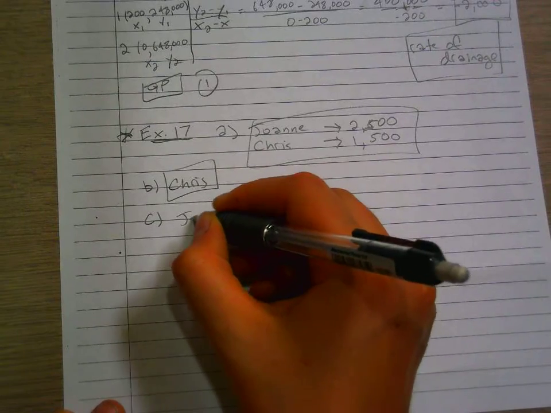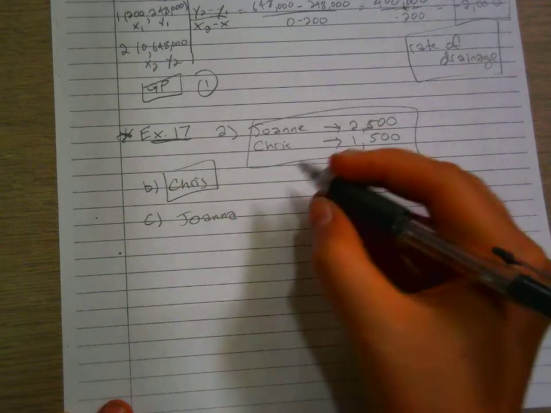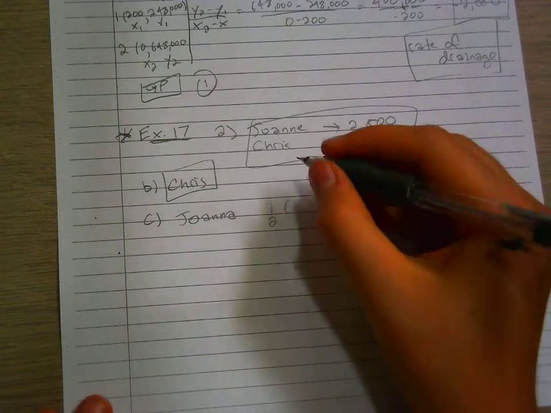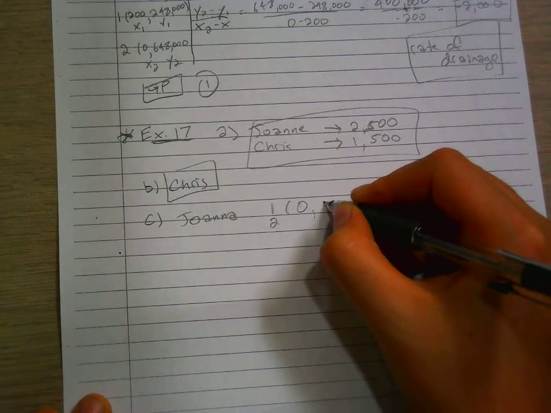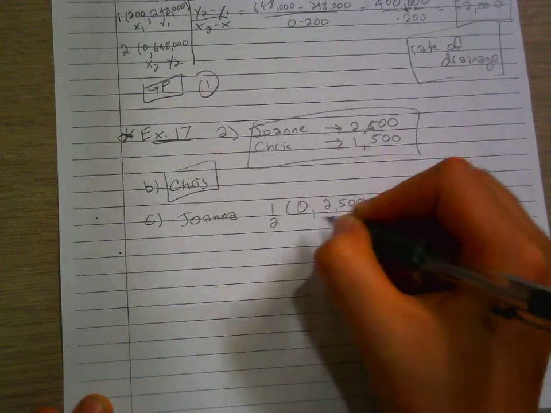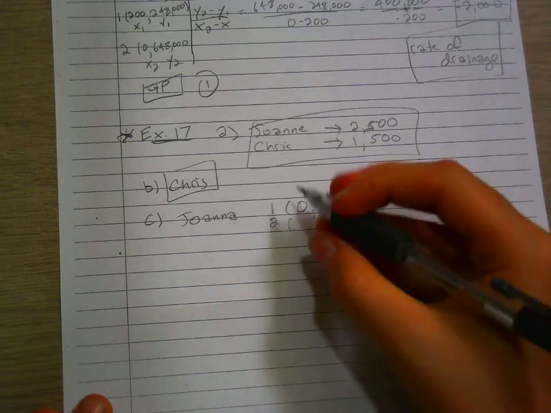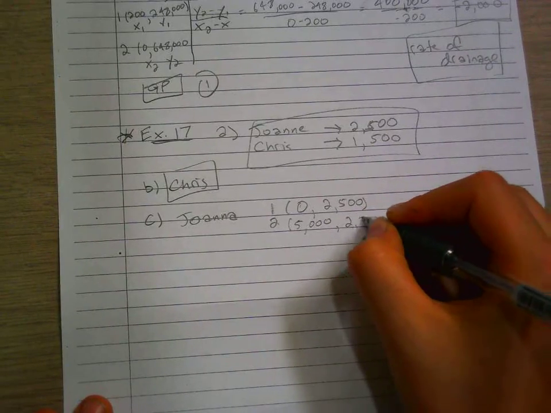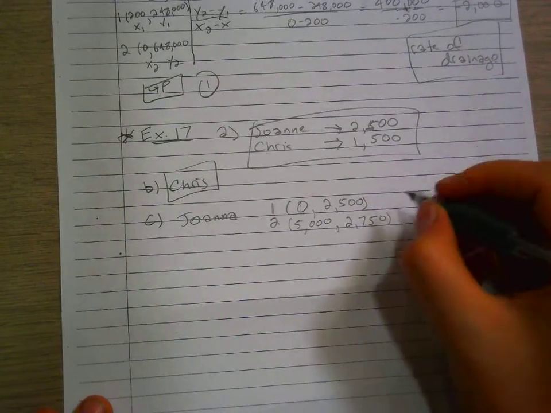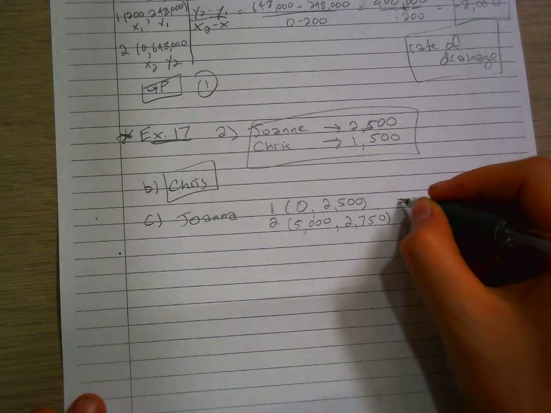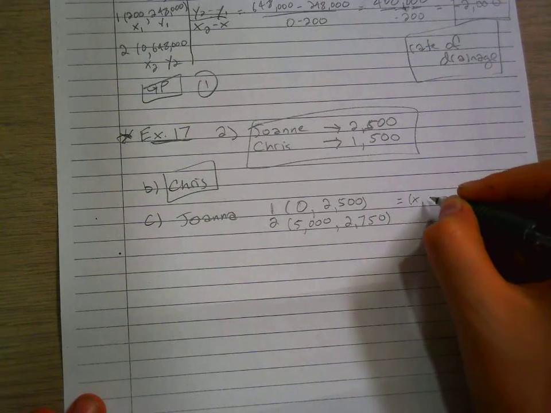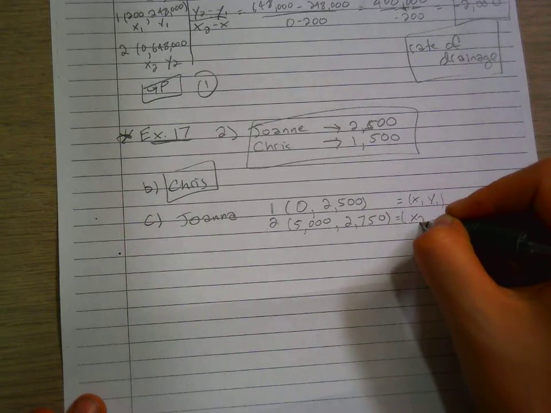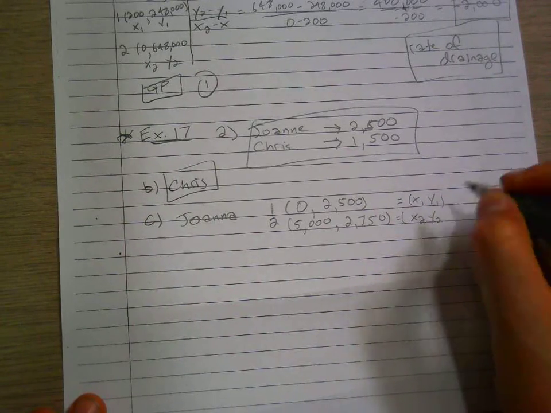So for Joanna, first let's pick our point 1 and our point 2. X1, Y1, X2, and Y2.